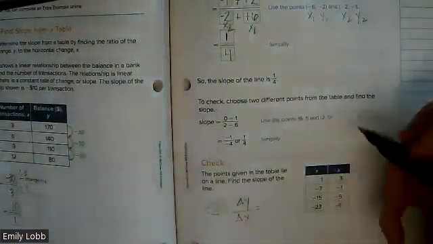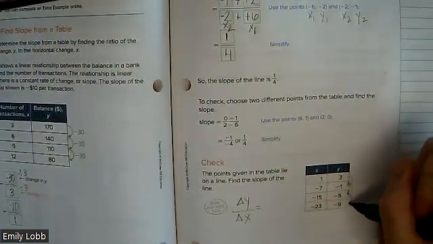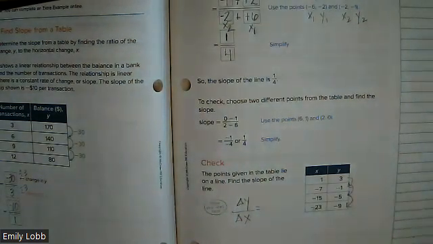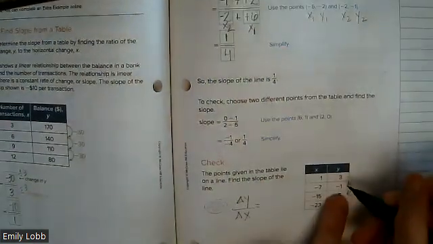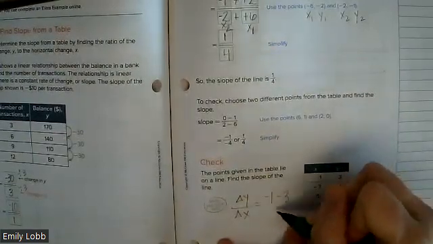So figure out what is our change in y here. Then find your change in x. And then simplify. So if I'm finding my change in y, I'm really thinking -1 minus 3, right?